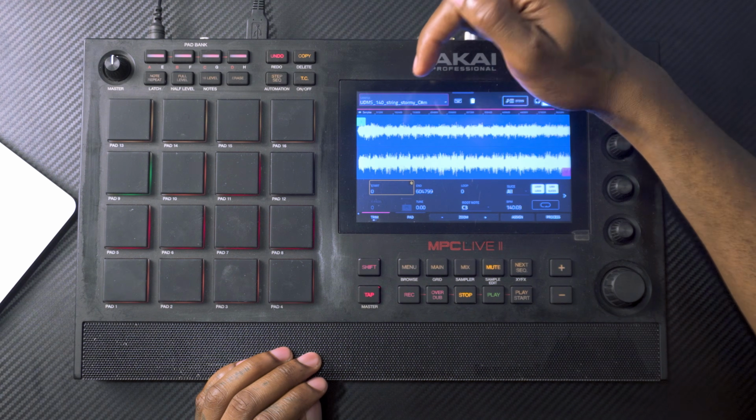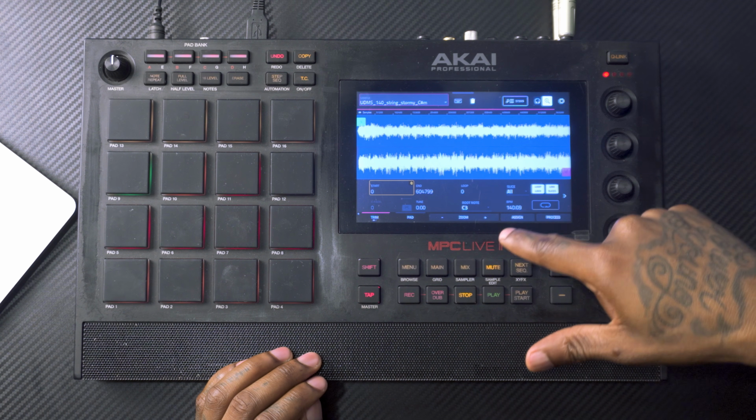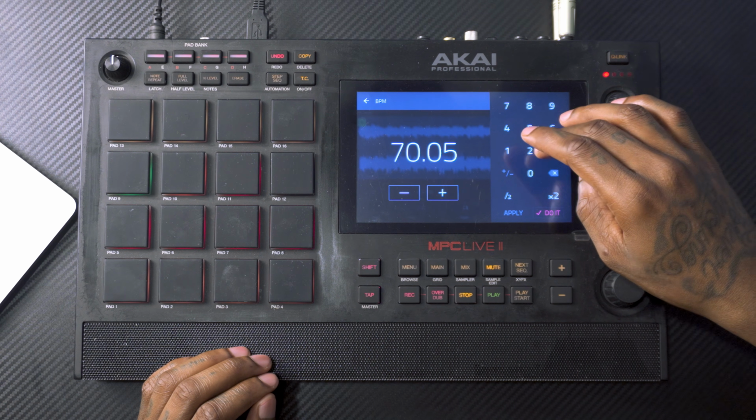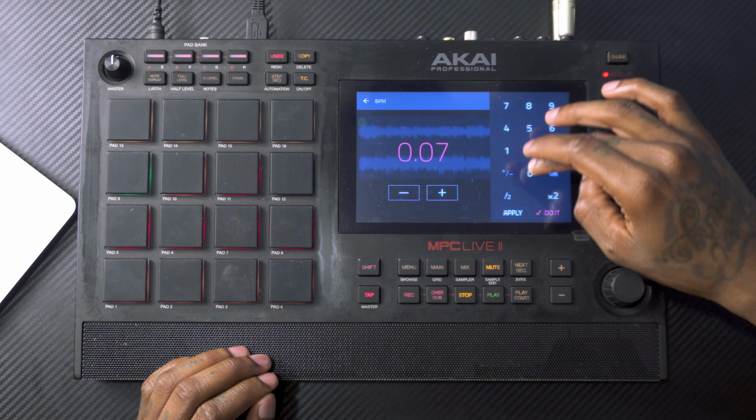And notice how the loop is saying 140, and it says 140 right here. But like I said, we want to work within the range of our project, which is 88 right now. So we're going to just divide it by 2, which is 70. But just to keep it more accurate, let's just put 70.